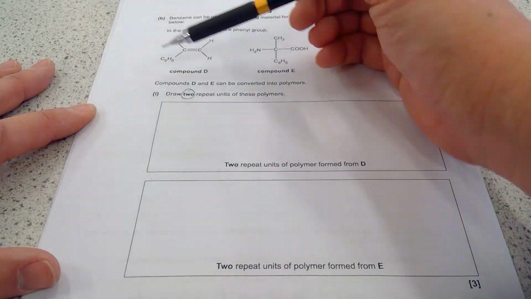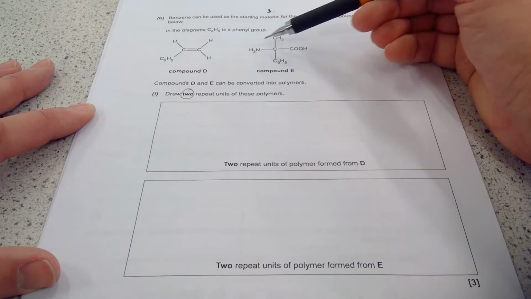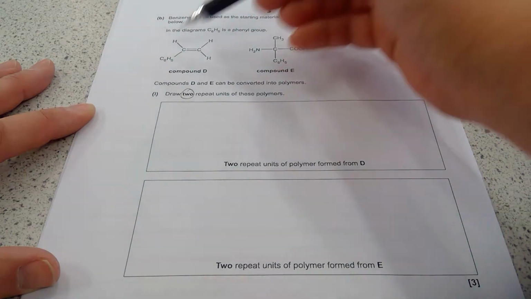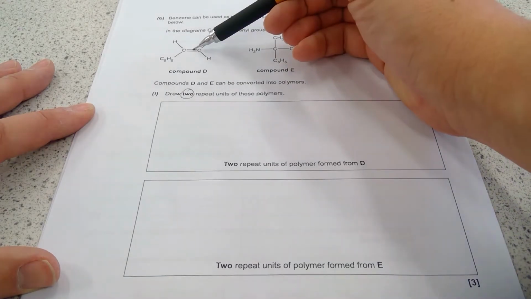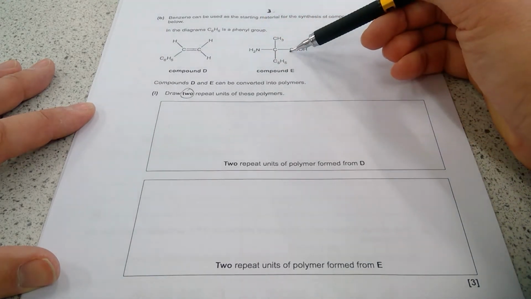So what you've got here is a double bond present between the 2 carbons, and here on compound E you've got an amino group and a carboxyl group. So you can have your 2 different types of polymer forming. Addition polymerization taking place in compound D, and condensation polymerization taking place in compound E.